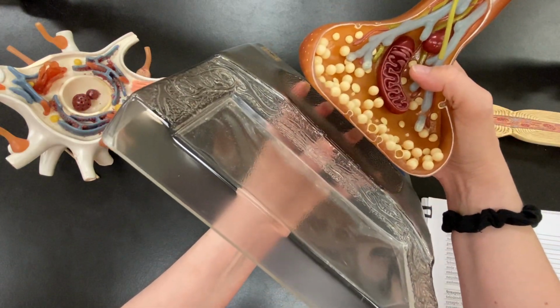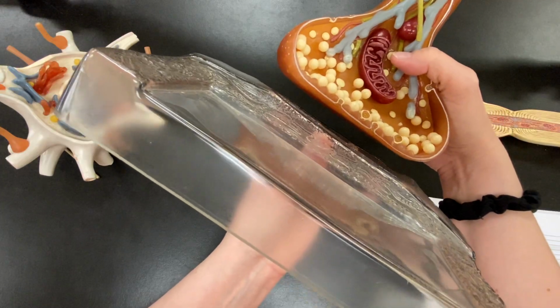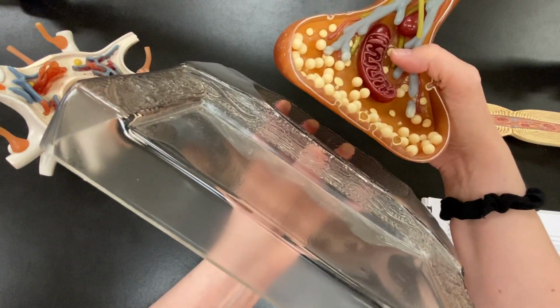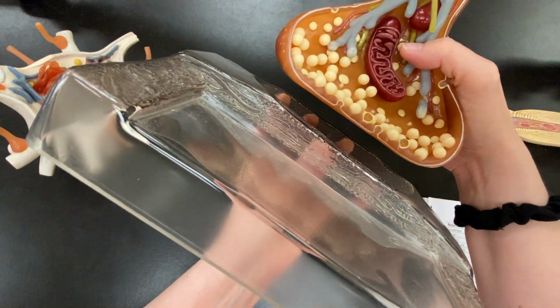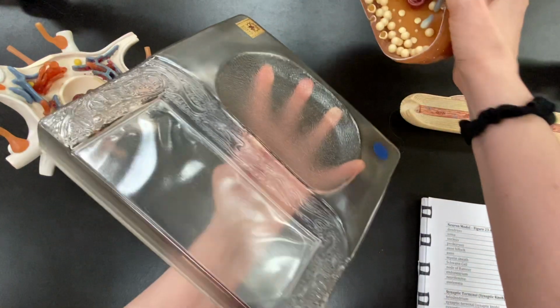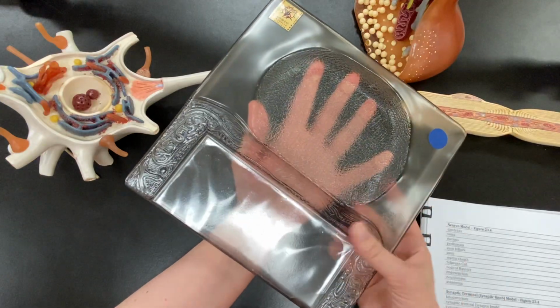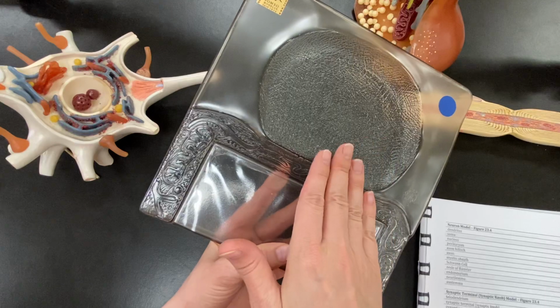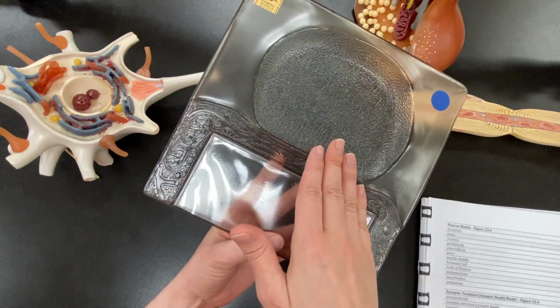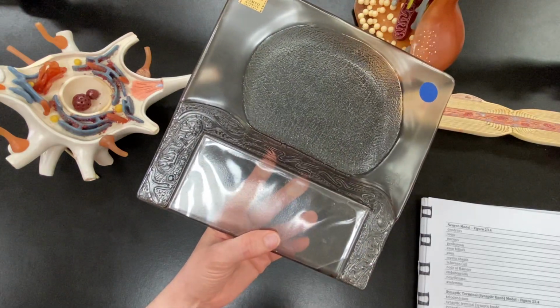There's a gap there between the synaptic knob and the next cell. Here there's no gap, I'm having to hold it apart. But that gap that I'm creating here is the synaptic cleft. And in this case, this plastic here will be the postsynaptic membrane. The postsynaptic membrane will be the membrane with the neurotransmitter receptors.